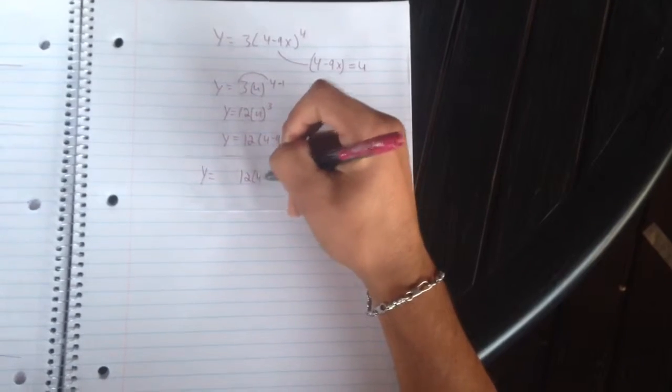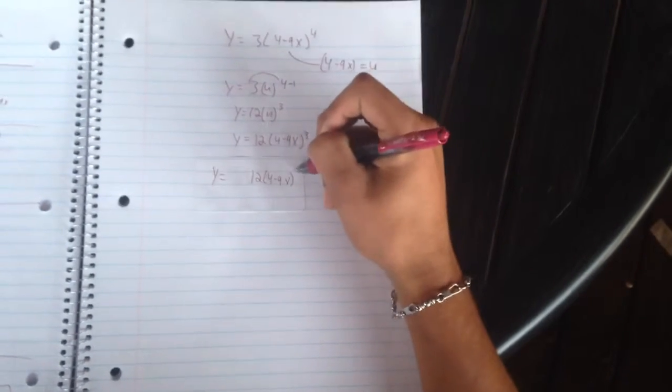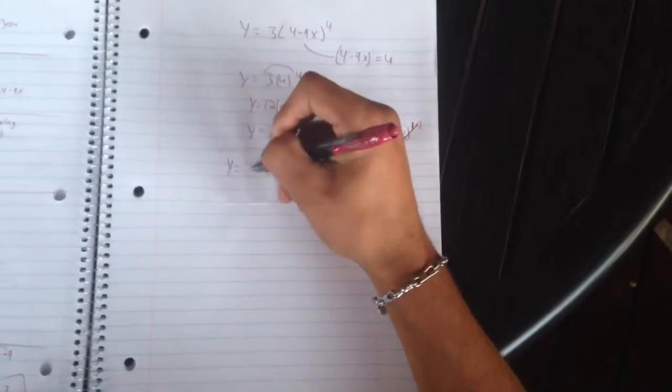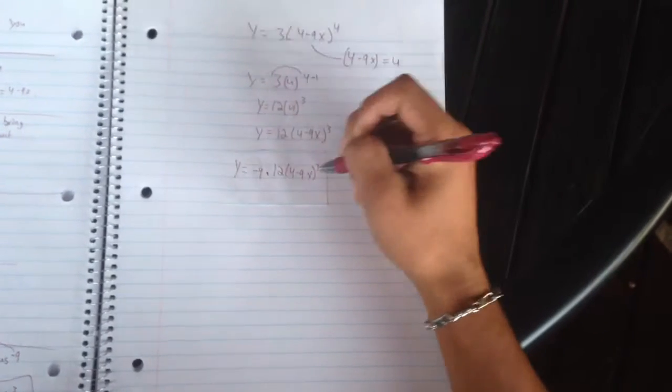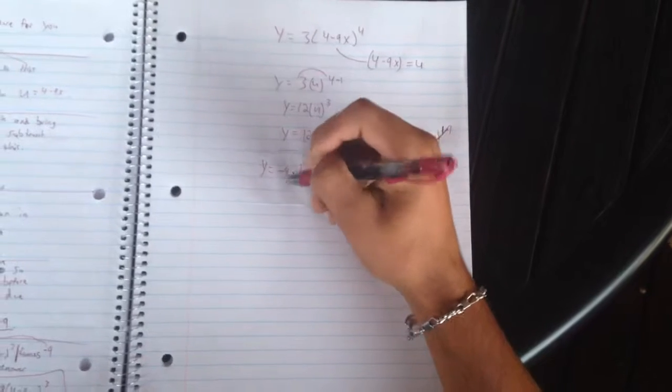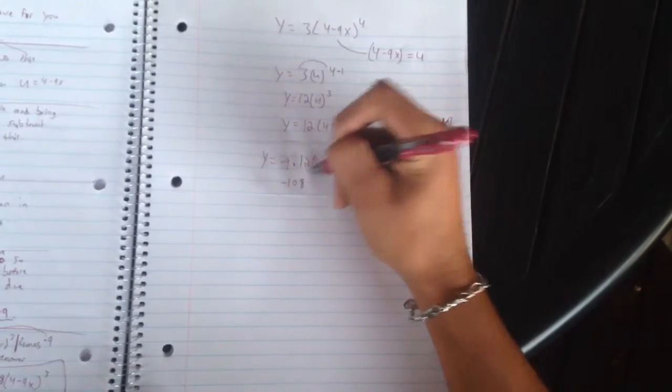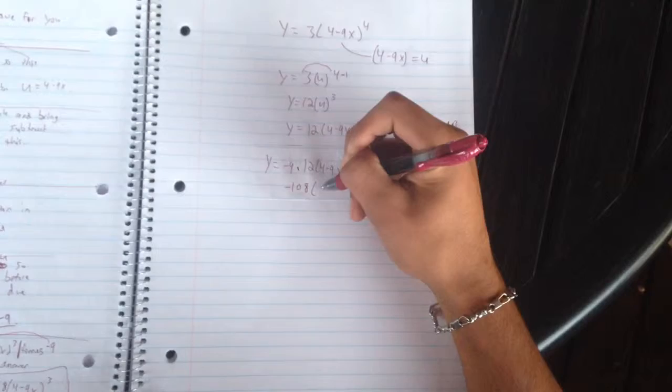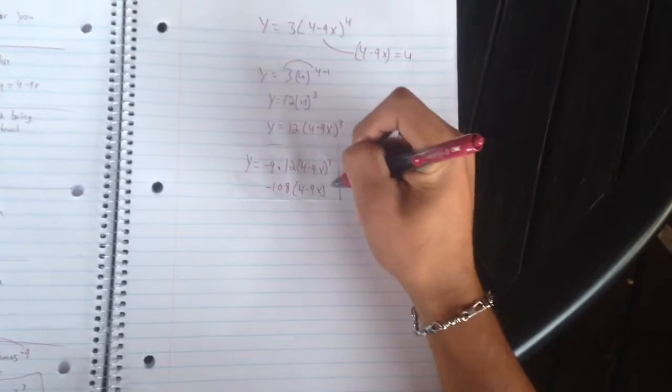Now you simplify the equation to y equals 12 4 minus 9x cubed times negative 9, leaving you with the final answer of 12 times negative 9 is negative 108 to the 4 minus 9x to the third.